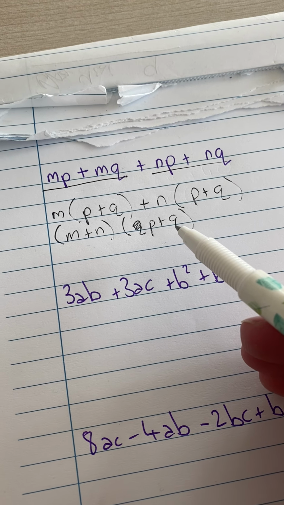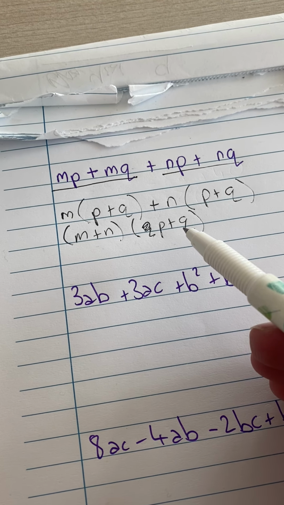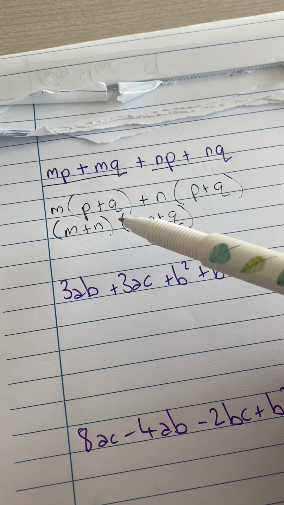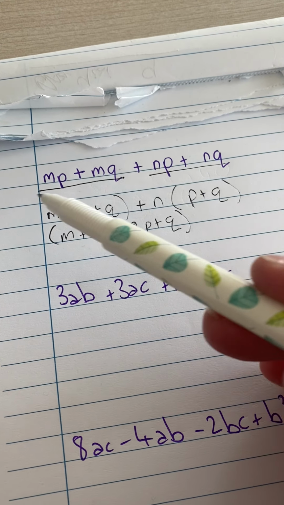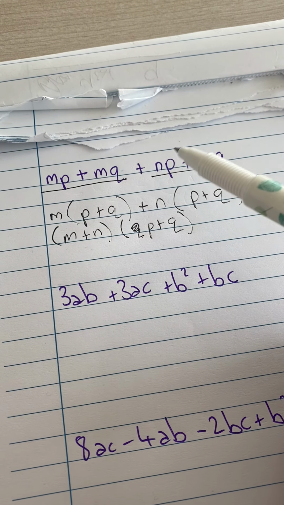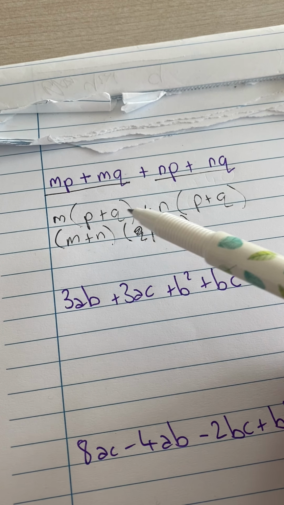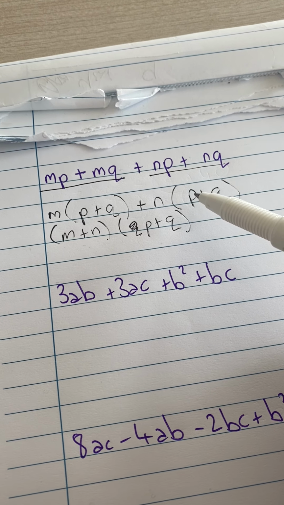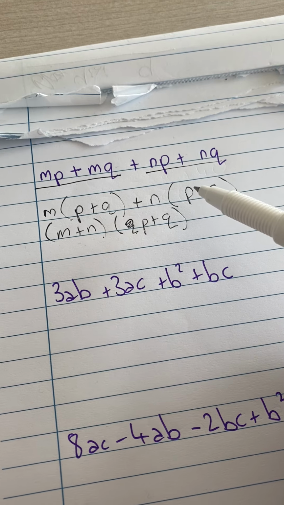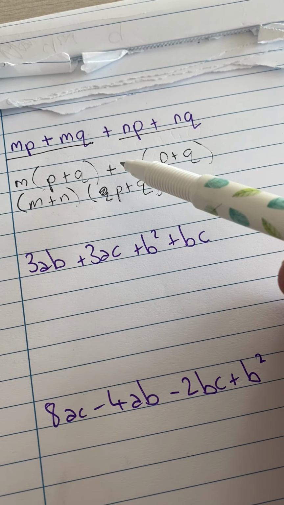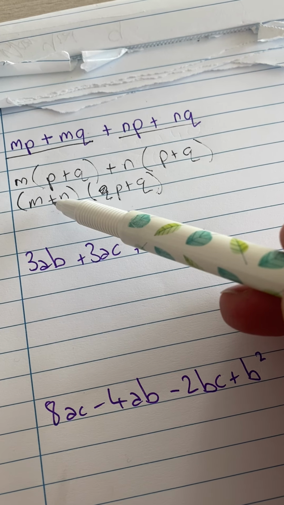So if you're not sure that you got it right, you can go back and, oh, actually, you haven't been told to do that yet, ignore that. So really what you're trying to do is just do the first two as a section and the second two as a section. Pull out what's in common and then the brackets should match. If they don't match, you've done something wrong. Go back and try again, but the brackets should match. So then these matching brackets form one single bracket and then the outside bits go together.